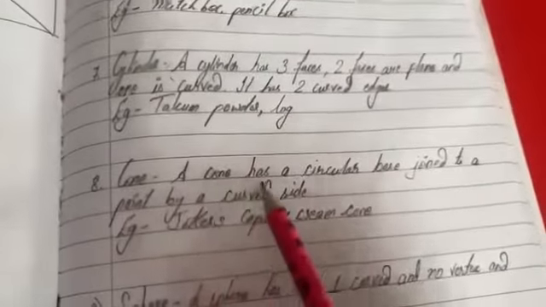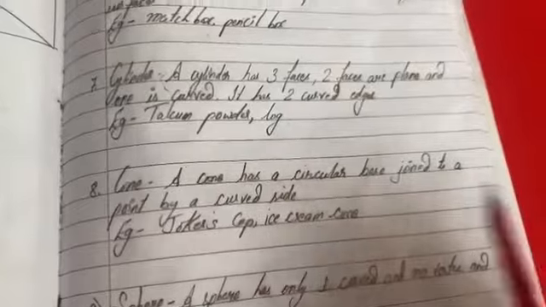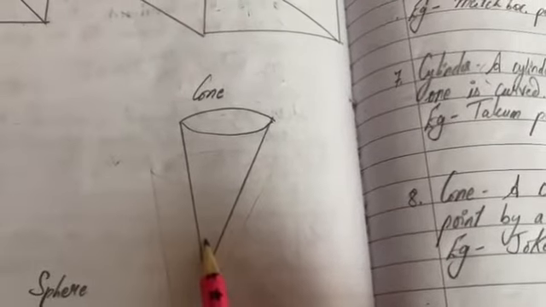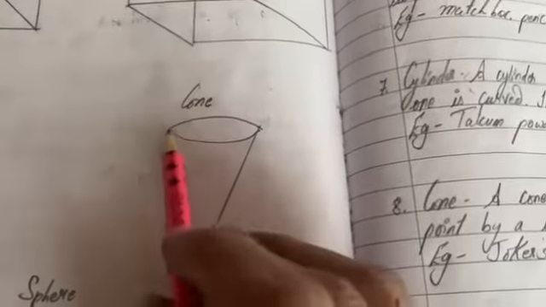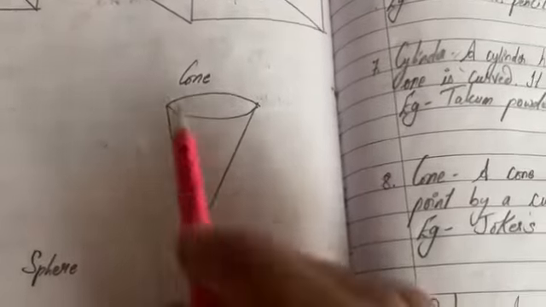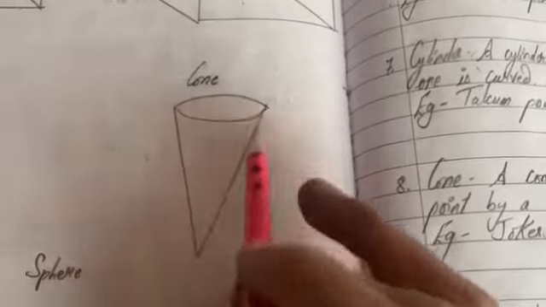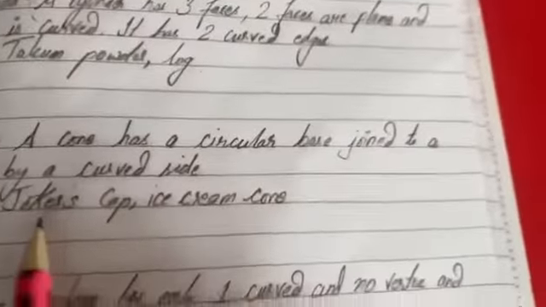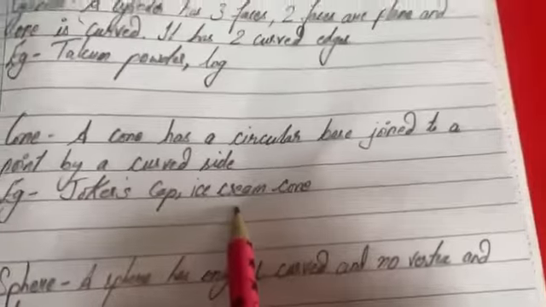Cone. A cone has a circular base joined to a point by a curved side. So, this is a cone. Now, a cone is also just similar to a triangle. You can see it has 3 sides. This is one curved side and one over here. So, the examples of a cone are a joker's cap and an ice cream cone.